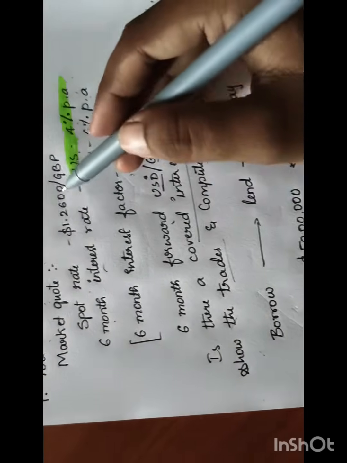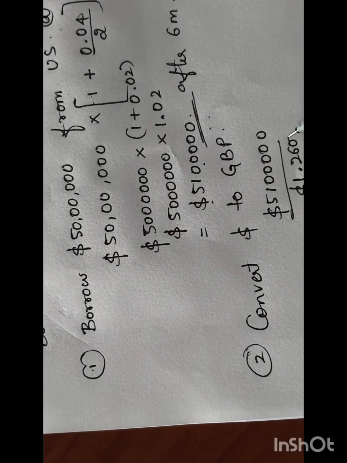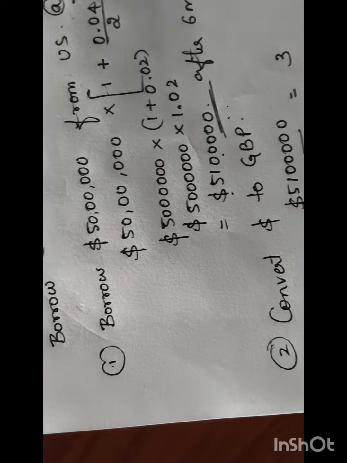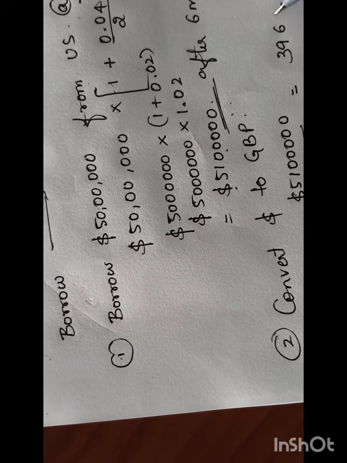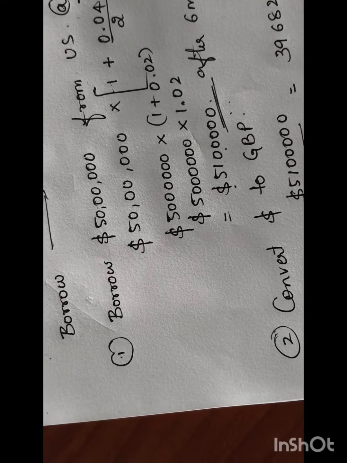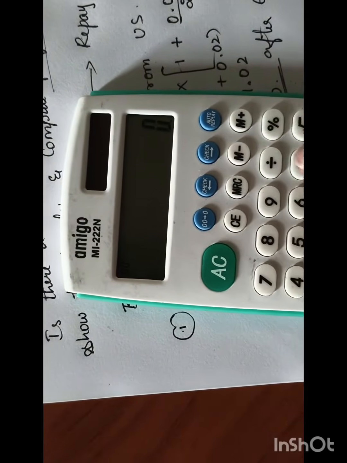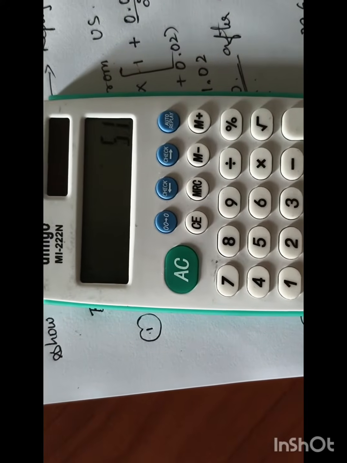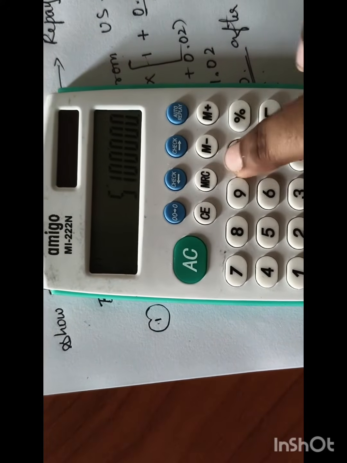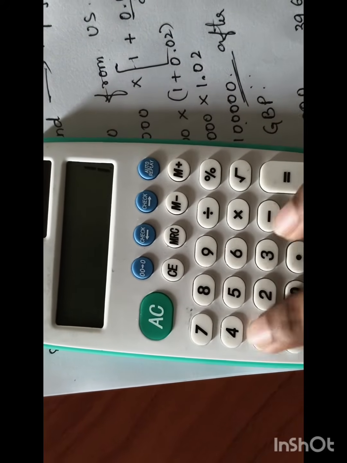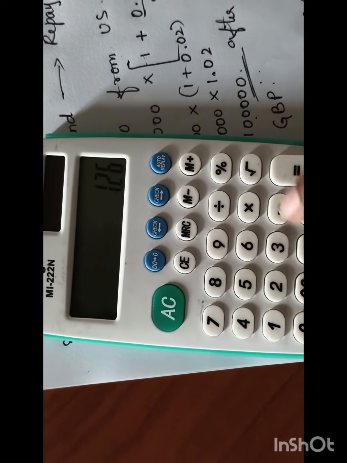I'm going to convert it to GBP at the spot rate, $1.2600. I got, let me work it out, 51 lakh divided by 1.260.